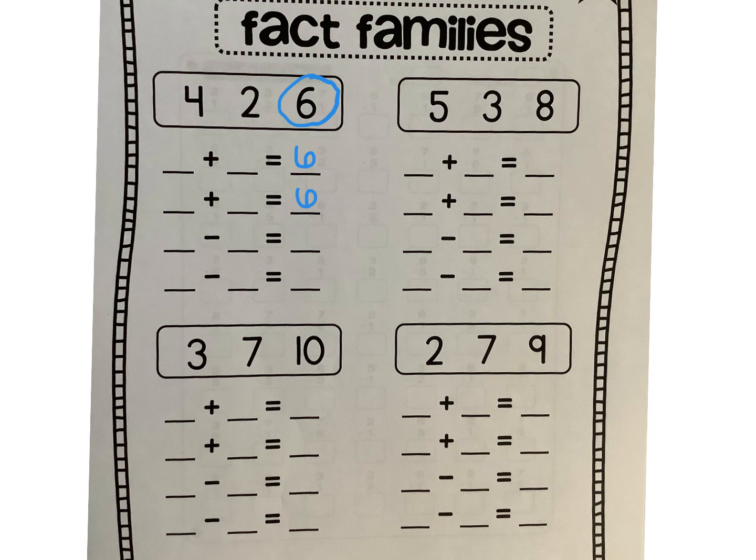So in this case, where 6 is the whole, it's going to come first over here. Then I have two parts, the 4 and the 2. Those are the two parts. And then I'm going to fill them in on the spaces that are left. So I can put 4 here and 4 here because we learned that if we switch the numbers around, when we add, the answer still stays the same.